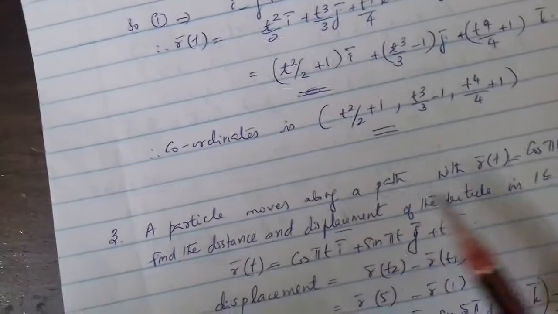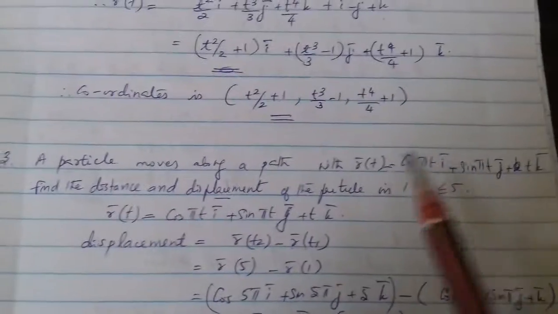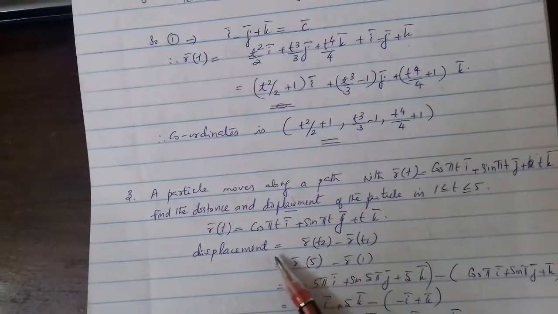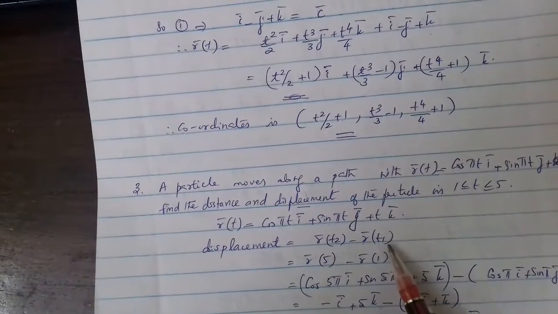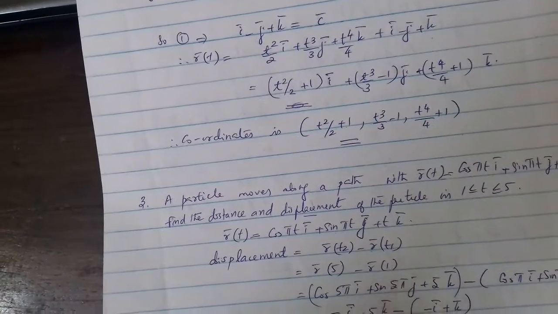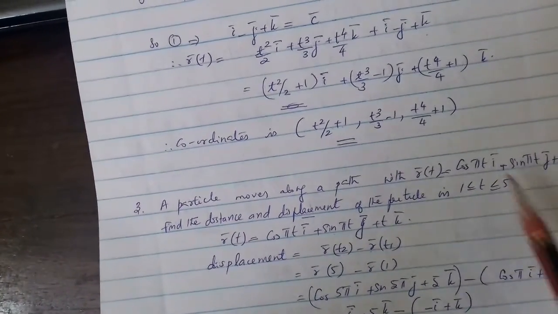Next, a particle moves along a path with r of t equal to cos pi t i plus sin pi t j plus t k. Find the distance and displacement of the particle in 1 less than or equal to t less than or equal to 5. r of t is given. Displacement is r of t2 minus r of t1. That is, 1 to 5, so we just need to do r of 5 minus r of 1. Substitute 5 in this position vector, and substitute 1.